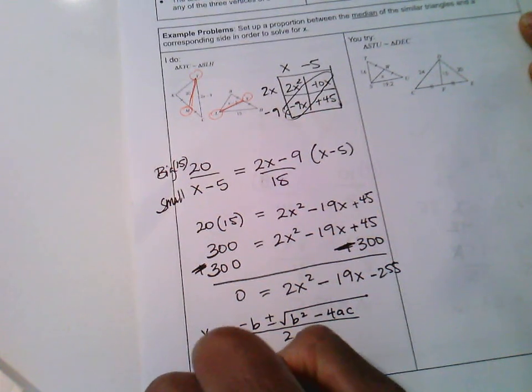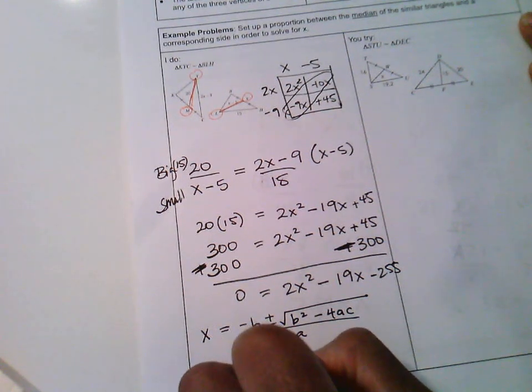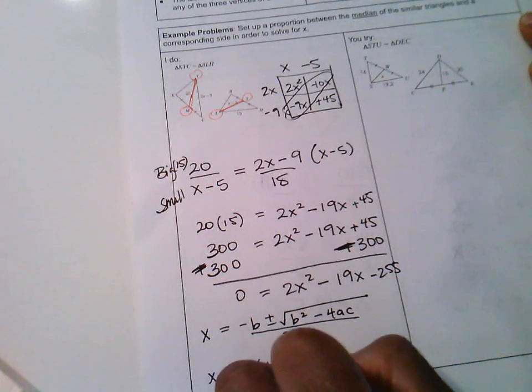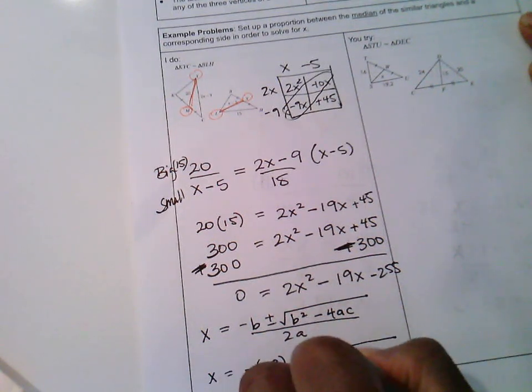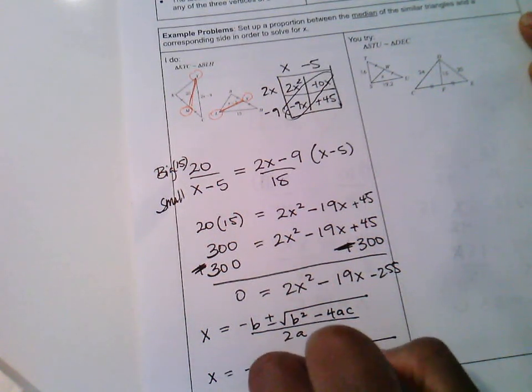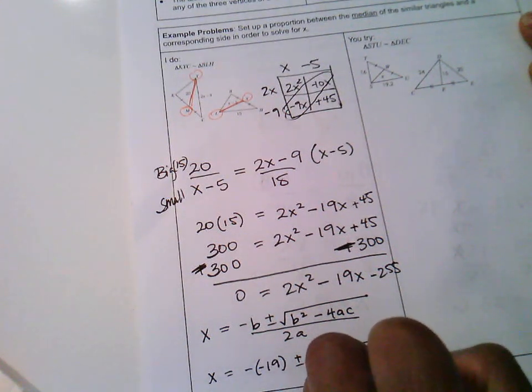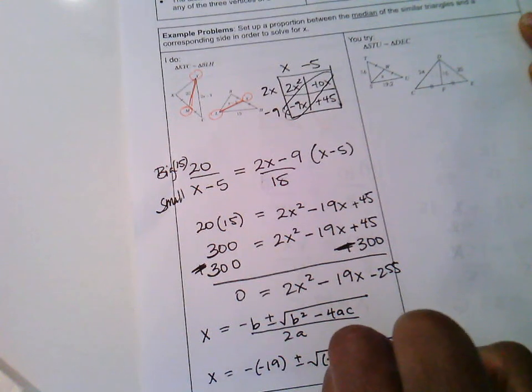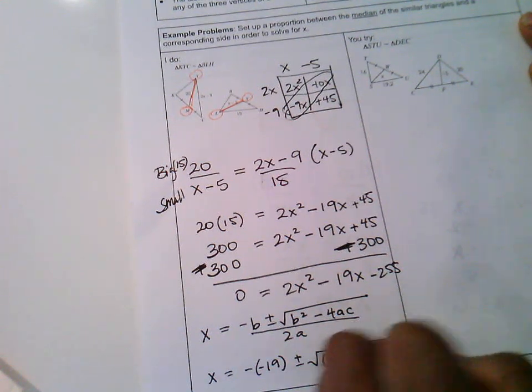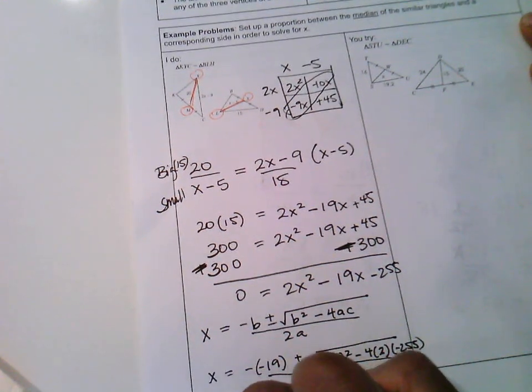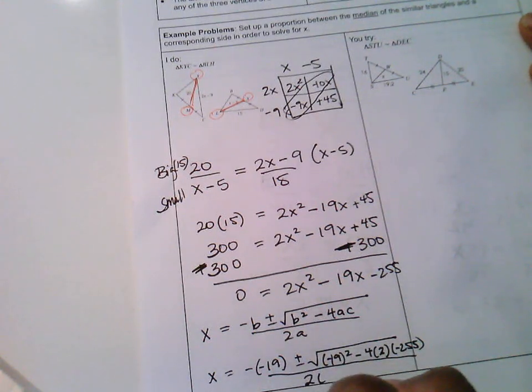That gives x equals negative 19 plus or minus the square root of negative 19 squared minus 4 times 2 times negative 255, all divided by 2 times 2.